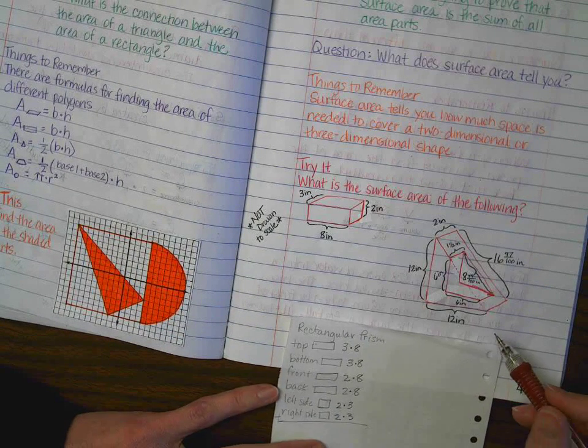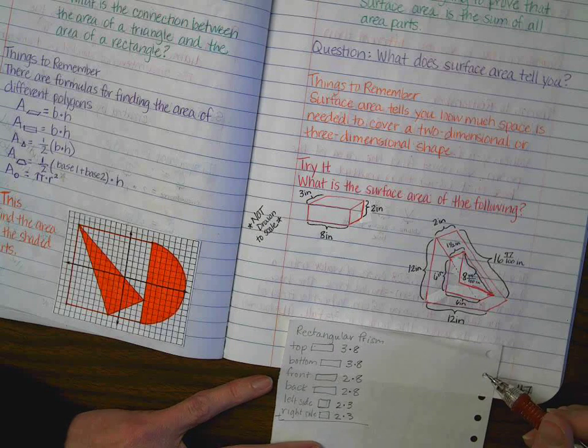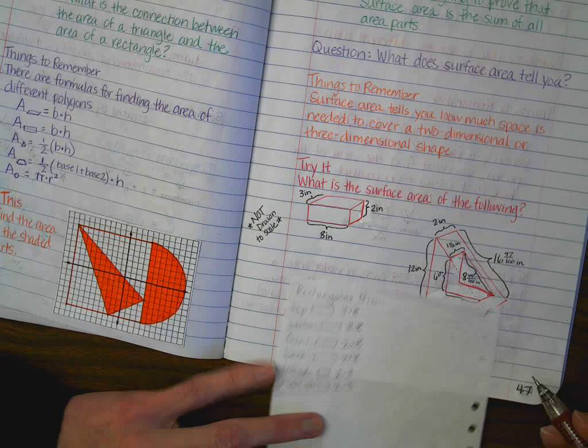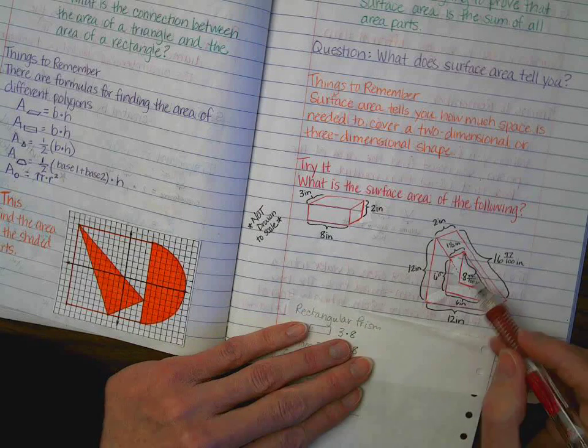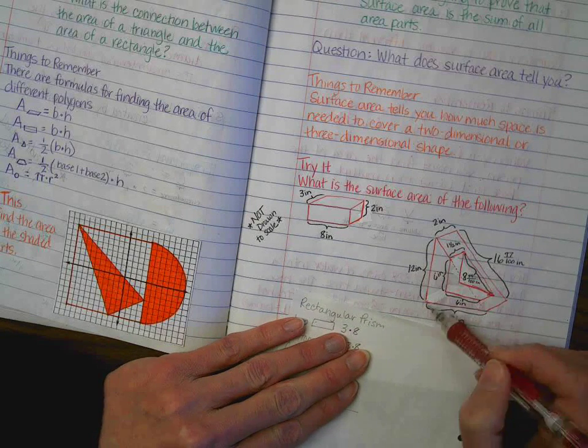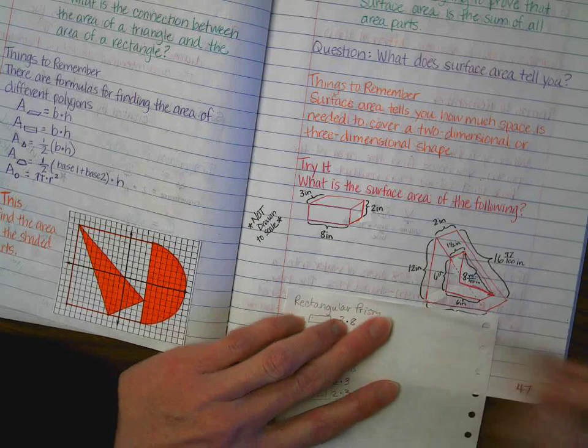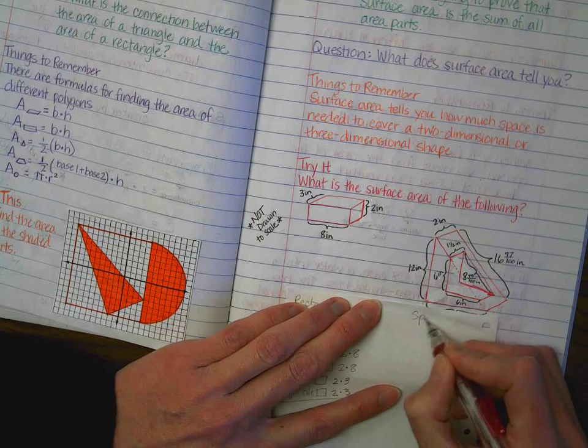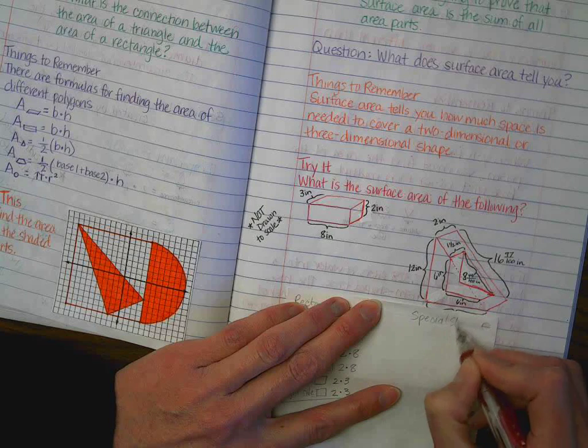Now we have to go over to this ugly thing over here, and we have to figure out what we have, and this is where it gets a little bit tricky, so you might want to pay attention. The first piece that I see is a triangle right here. Does everybody see the triangle right here? We're going to call this the special shape because I have no idea what it's called.